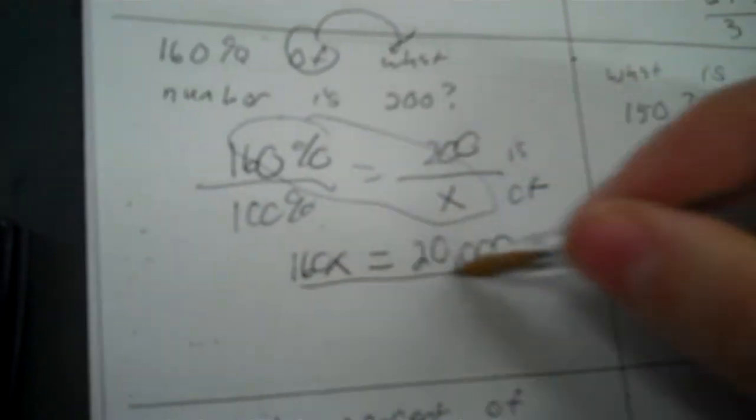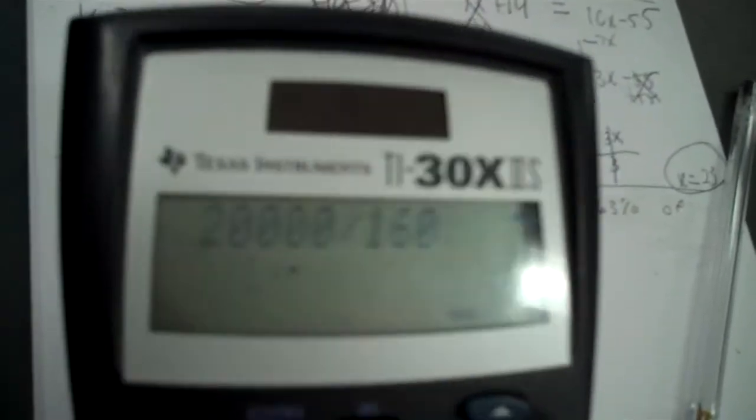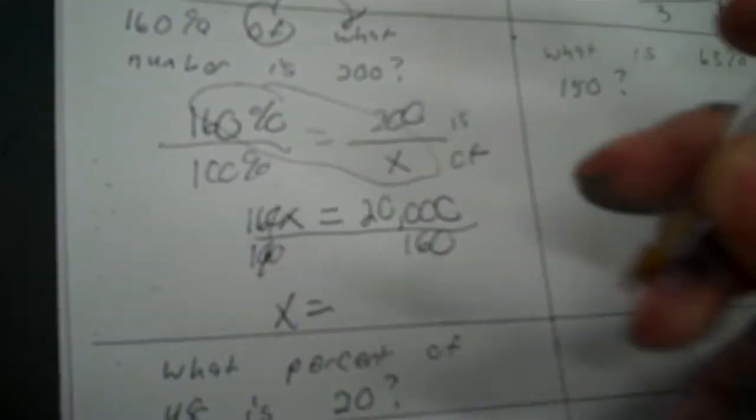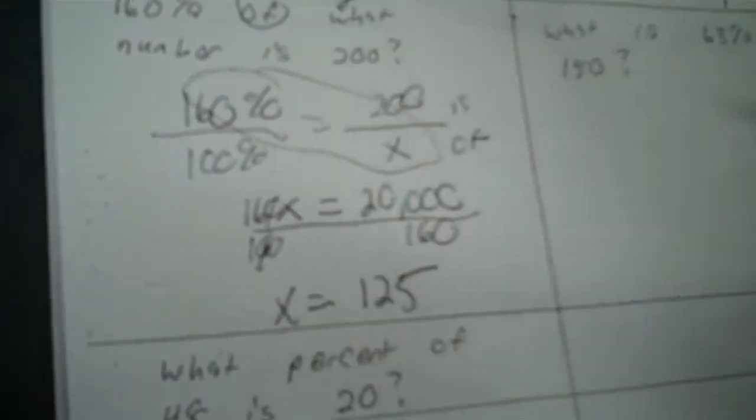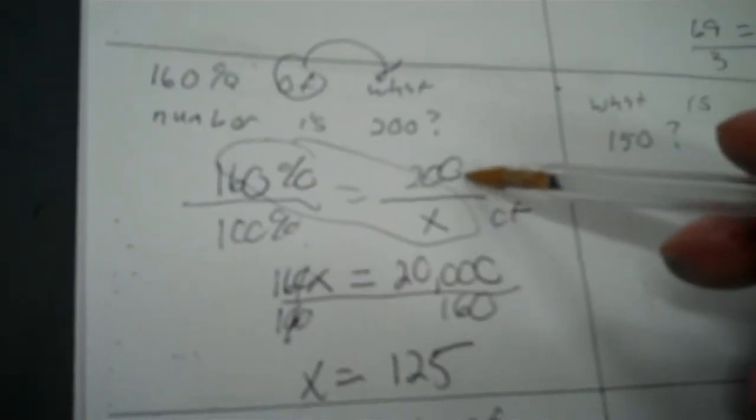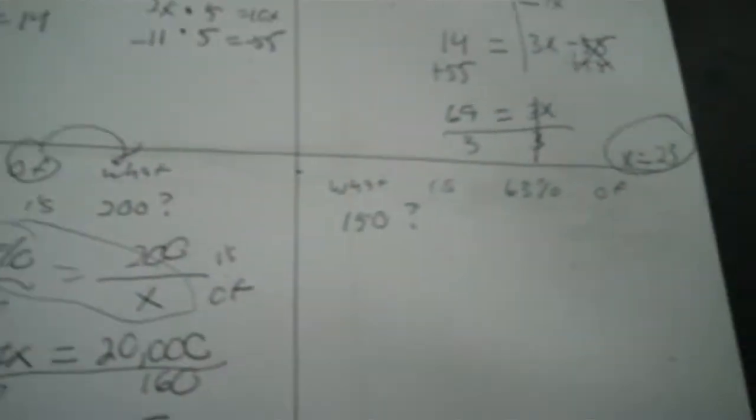Okay, dividing by the 160. Now, if you get a weird decimal, don't freak out about it, okay? Just keep going with the process. 125. Don't put a percent on that if it's one of these two.